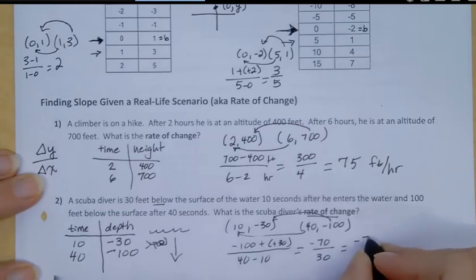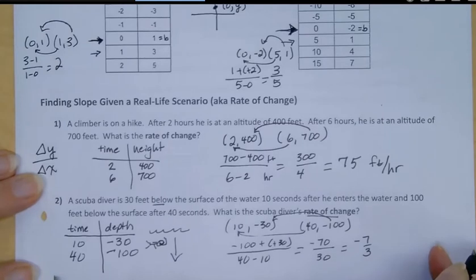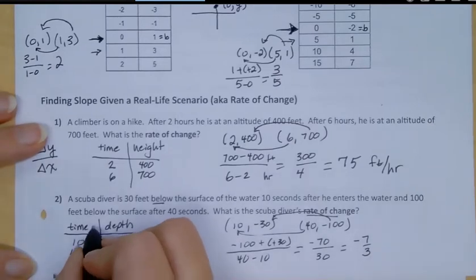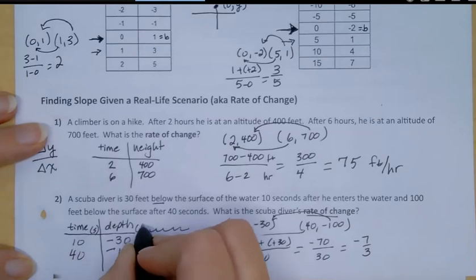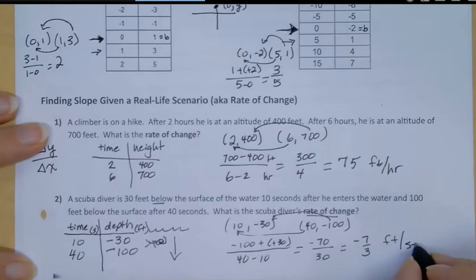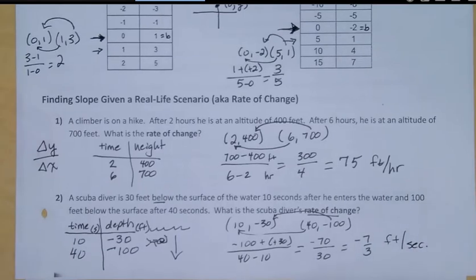This is negative 7/3. If I imagine what that looks like as a slope, it's going to be a downhill slope. It's a negative slope, right? So I also know that time is in seconds this time, and depth is in feet. So I know I am going down 7 feet per every 3 seconds. So there's our answer there.